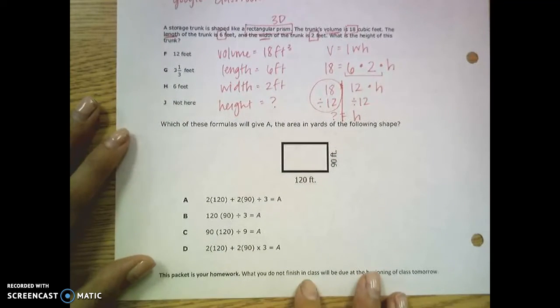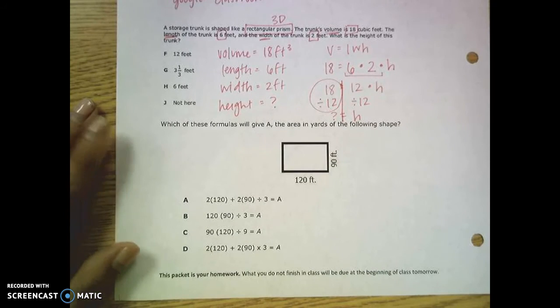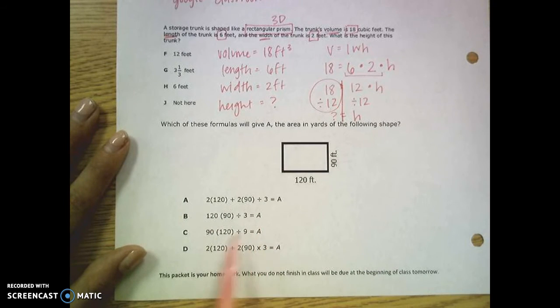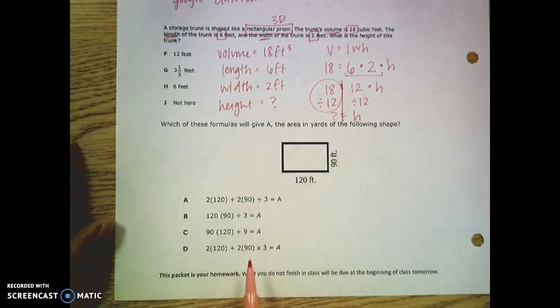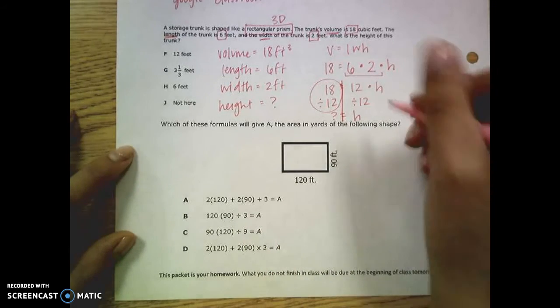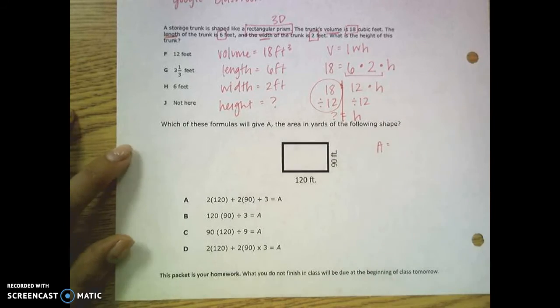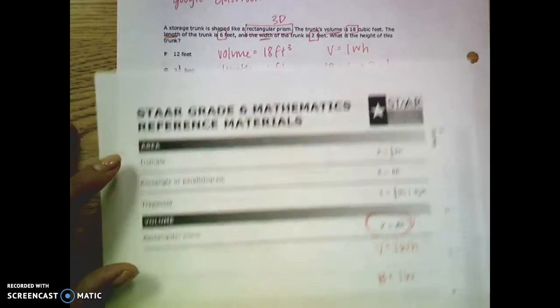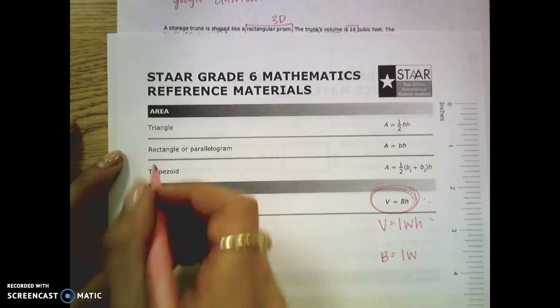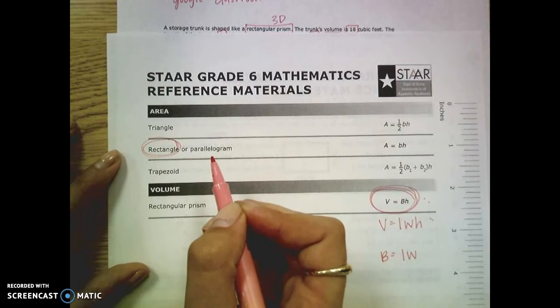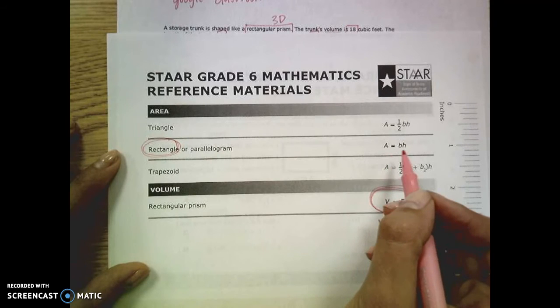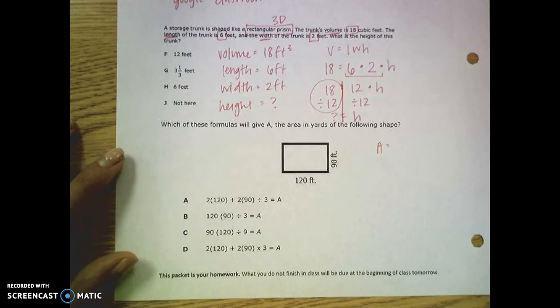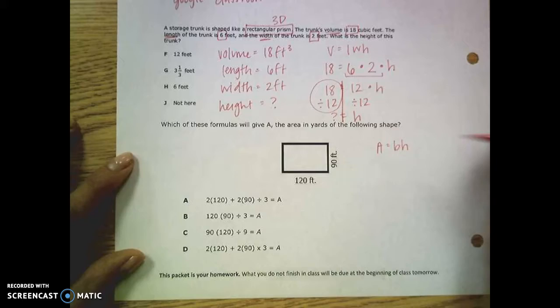For our last problem, this was the one I couldn't type on Google Classroom, and you can kind of see why. There's just a lot going on in these answer choices. It asks which one of these formulas, so of these 4, would give us A, the area in yards of the following shape. So again, we're looking for a formula for area. Going back to my formula chart, I want an area of a rectangle, because that's what this shape was. So I'm looking for area equals base times height.